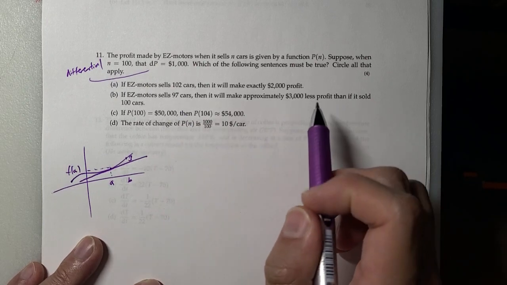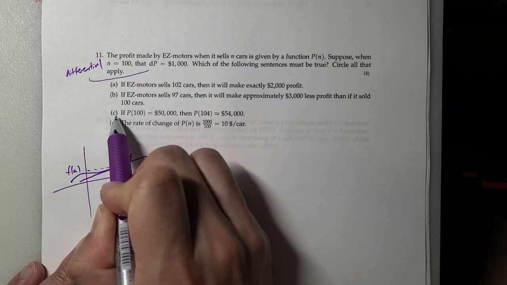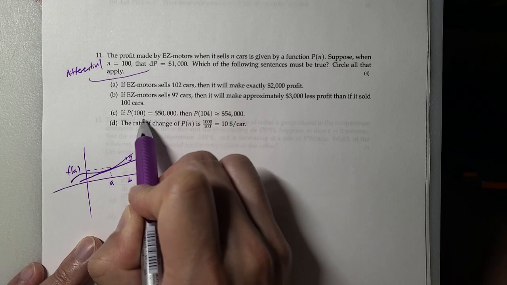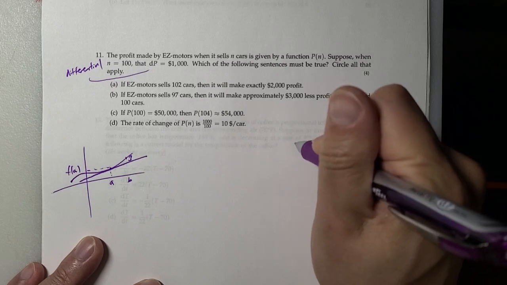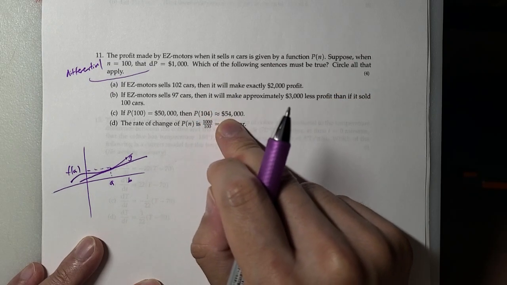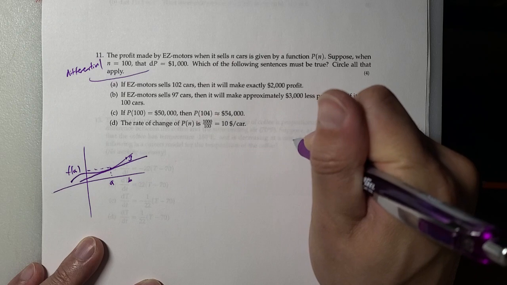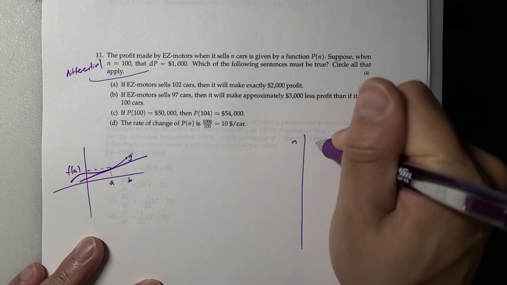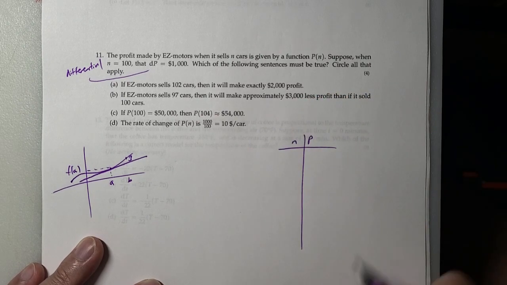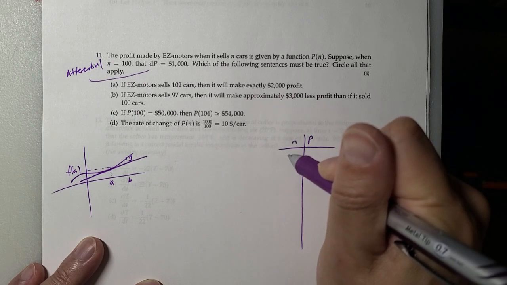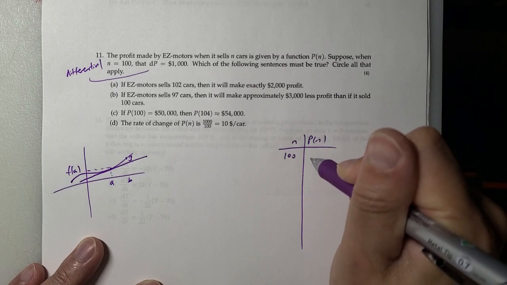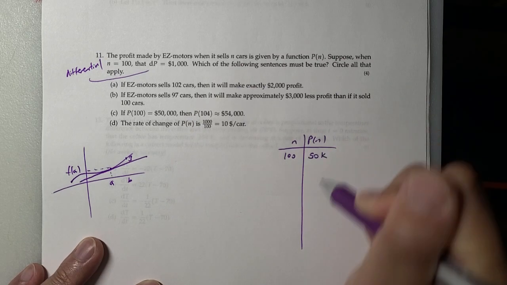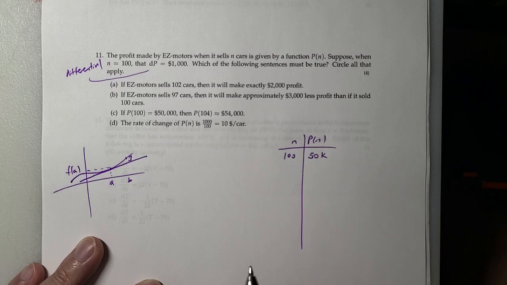So what actually helped was, let's start with point C to see if this is true. If P of 100 is 50,000, then P of 104 is approximately 54,000. So let's draw a table of values. If N is 100, then P of N is 50K, I'm just going to shorthand 50,000 as 50K.